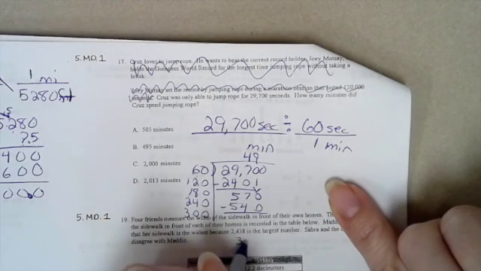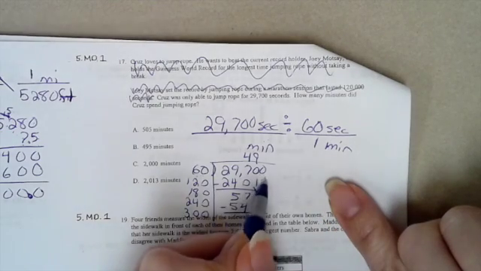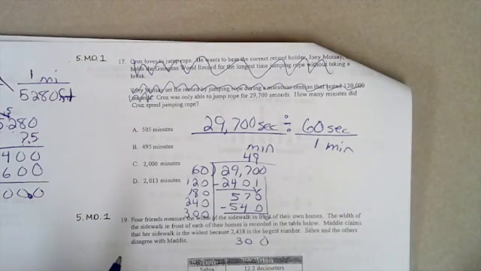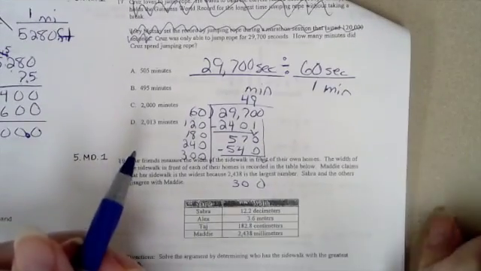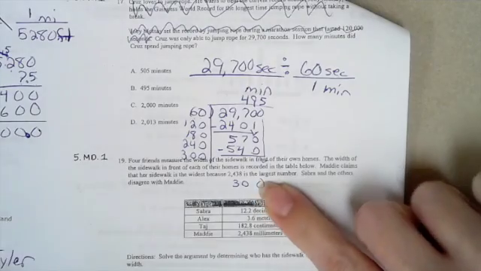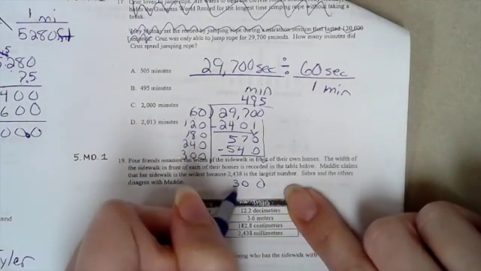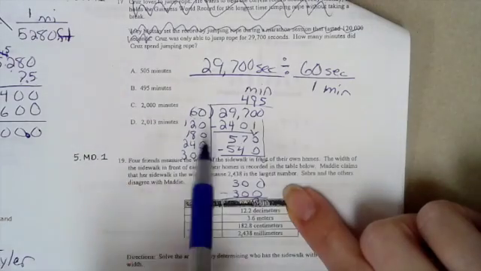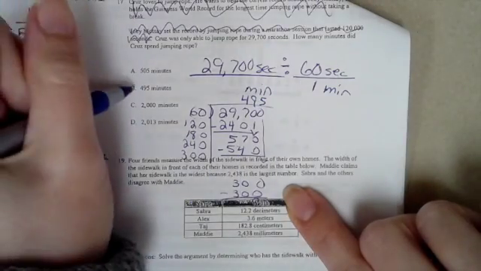Got to subtract down here. Bring down my next 0. That's something that a lot of people don't like to do, is bring down their next 0. And 6 goes into 30 5 times. So 60 goes into 300 5 times. And that is 300 with no remainder. So that is 495 minutes for Mr. Cruz.